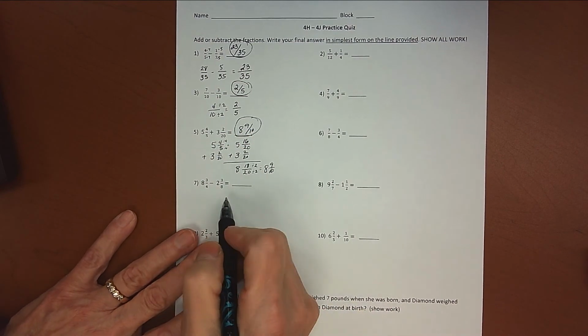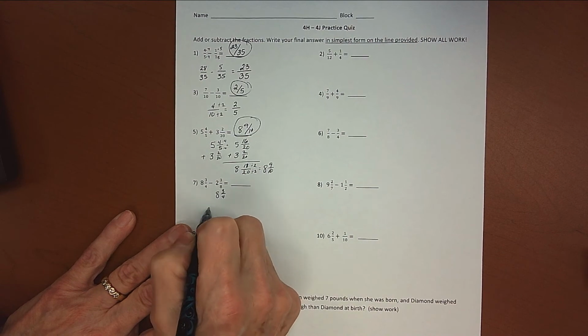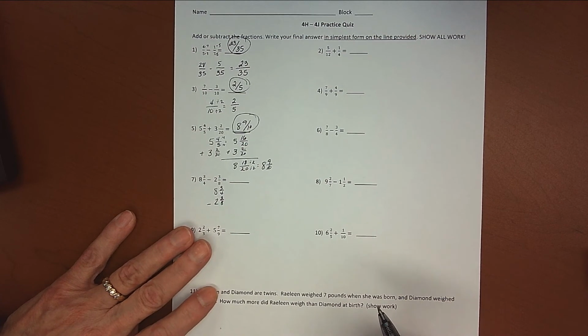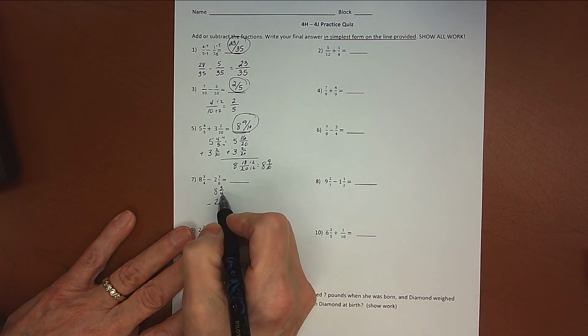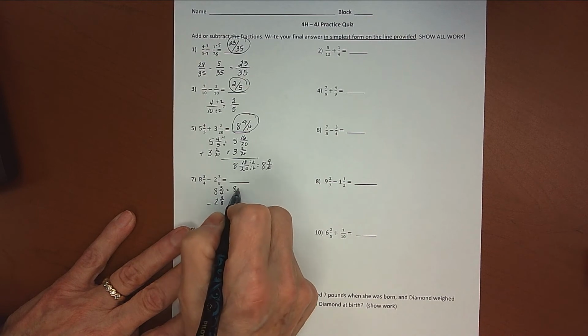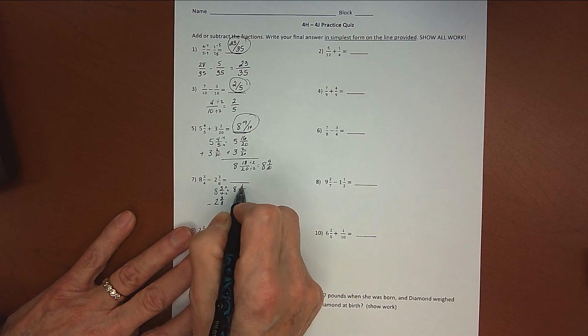8 and 3/4 minus 2 and 3/8. This is a subtraction problem. I'm looking for a common denominator, and I see there that I could multiply 4 by 2 to make 8, so I'm going to use 8 as my common denominator. 4 times 2 was 8, so 3 times 2 is 6.